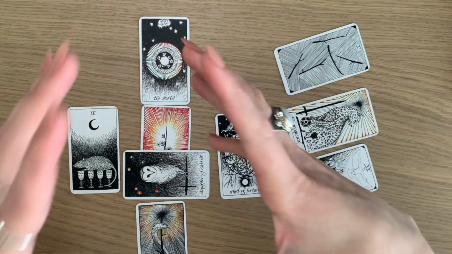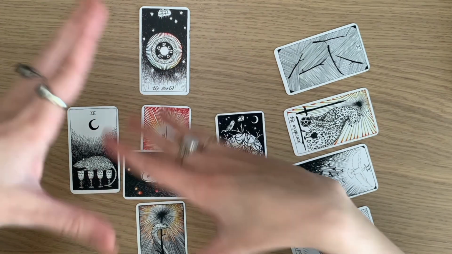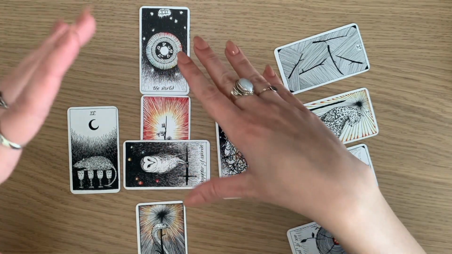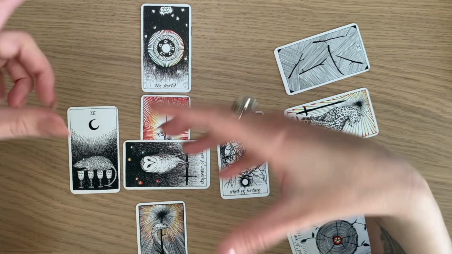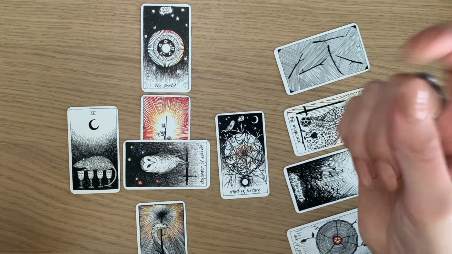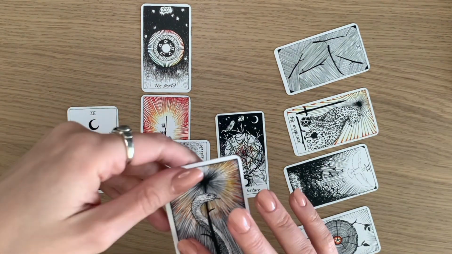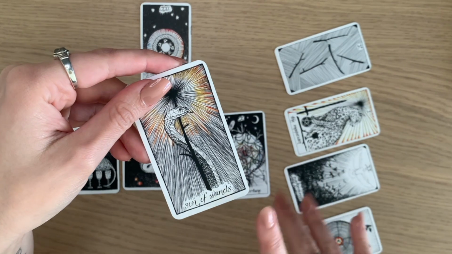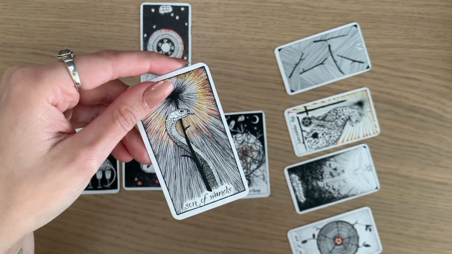You know that it's the right thing to move on. So you know that it's the right thing, that the world is open, there are a lot of possibilities, but something that you aren't aware of in the situation. We have the Son of Wands, which is the Knight of Wands.